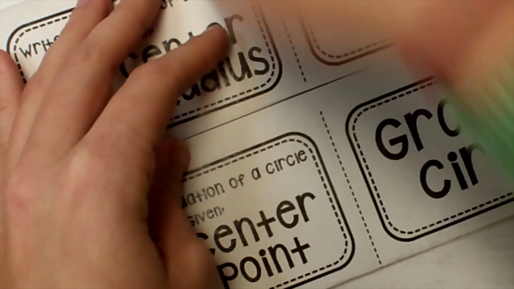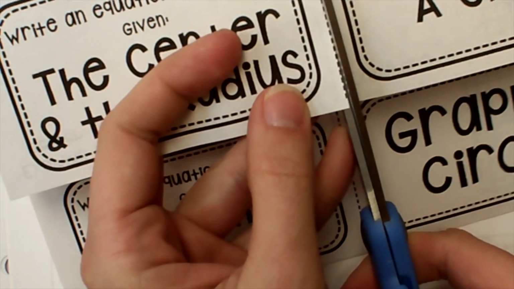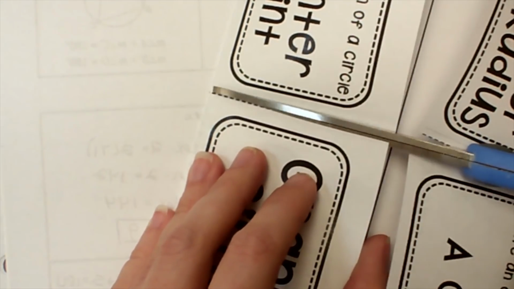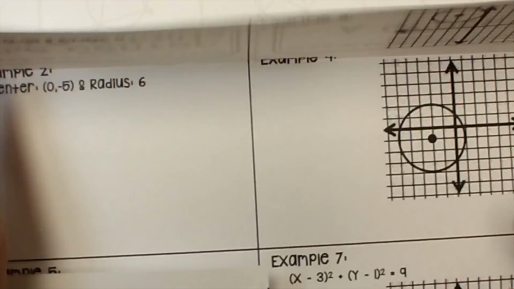Then with your scissors, you're going to cut on this dashed or dotted line, so that what you end up with is 4 flaps. Okay, so what you end up with is like this. It folds up, and you have a foldable, just like that.